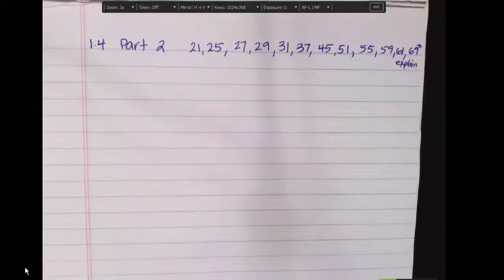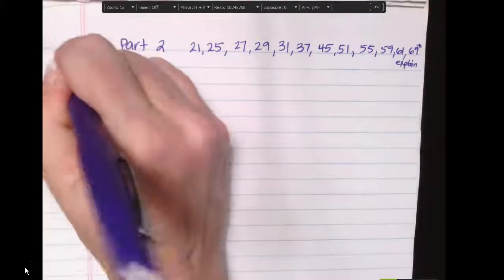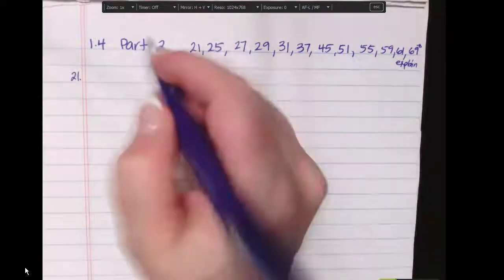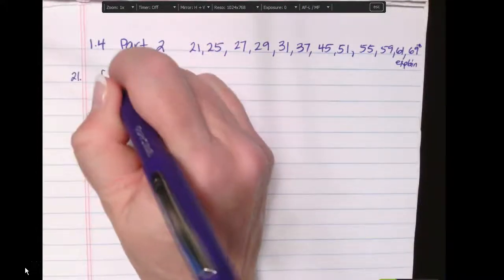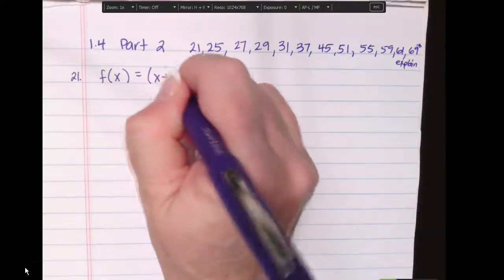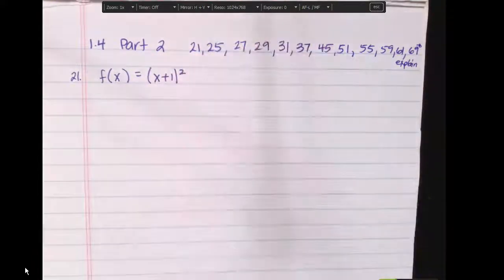Good morning. This is part 2 of the section 1-4 homework, otherwise known as the longest homework we've had so far. And so I'm going to start where I left off last time with number 21. In number 21 we're given a graph and an equation. We're supposed to find the error. So let me just move my book over.